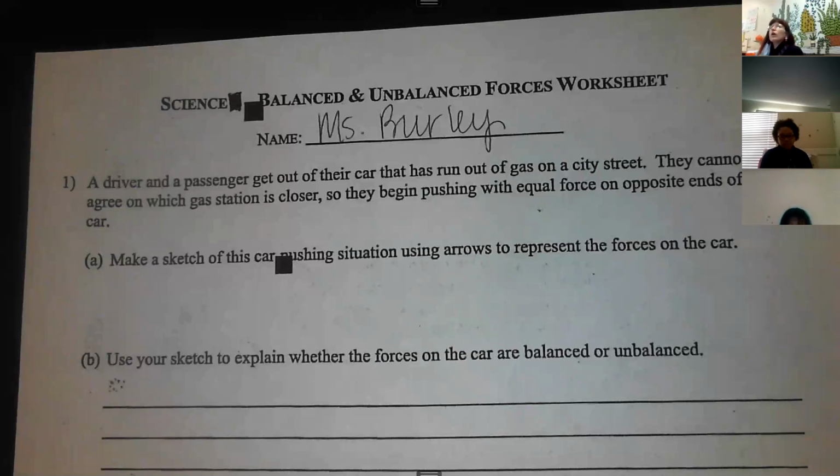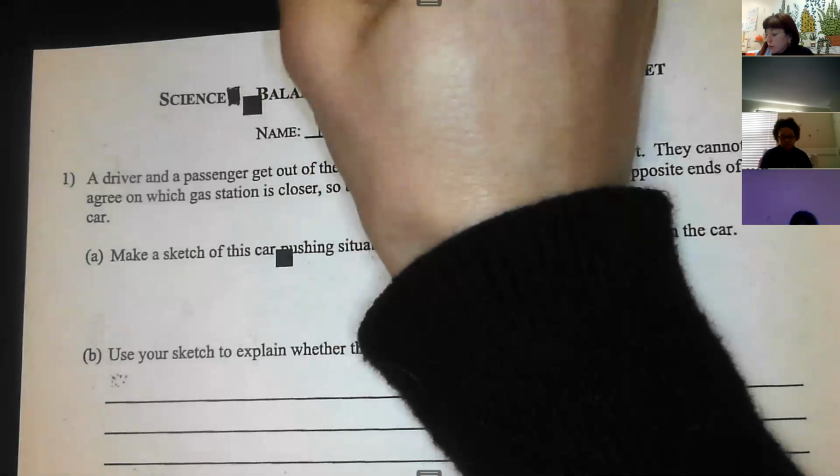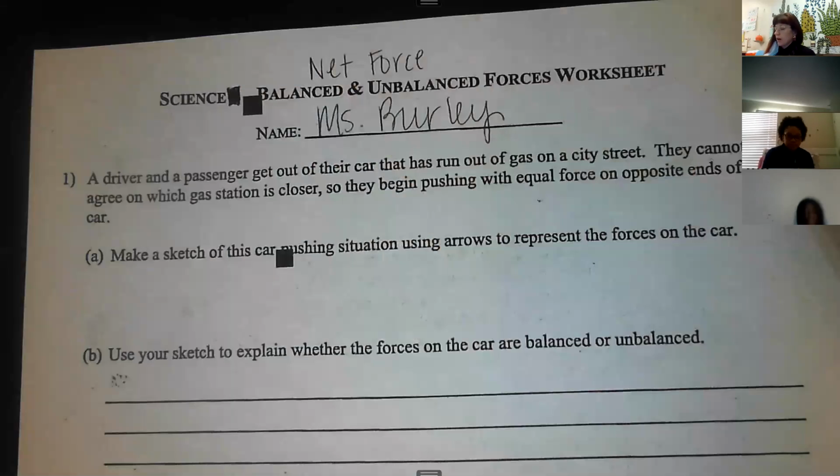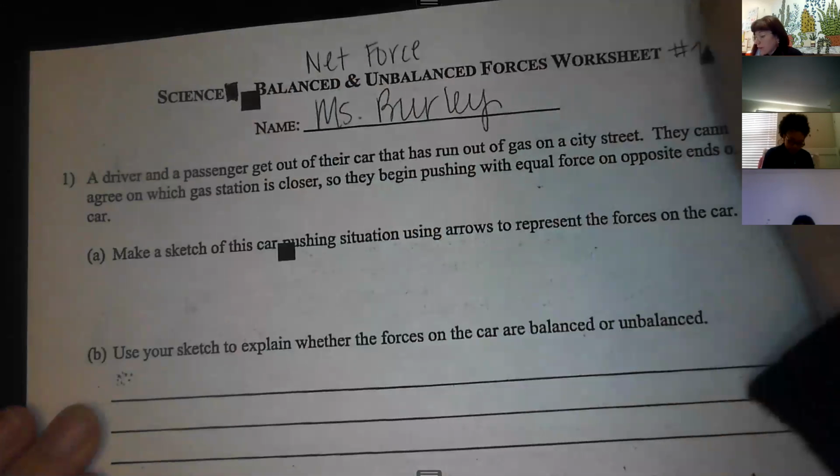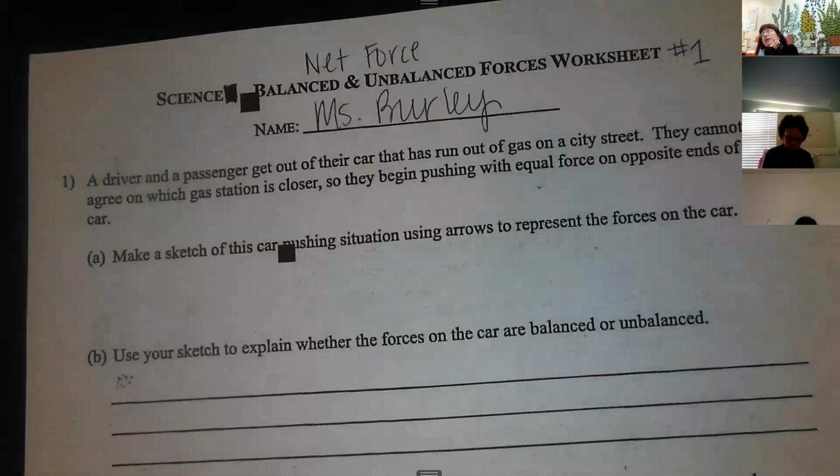All right, so we're practicing net force. At the top, I want you to write net force because that's really what this is called, balanced and unbalanced forces. And this is worksheet number 1. You guys are gonna end up doing the second one on Friday.